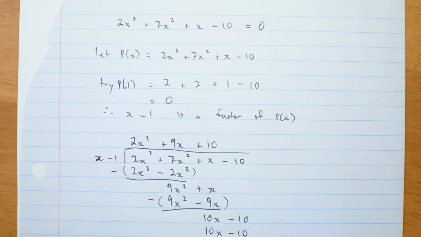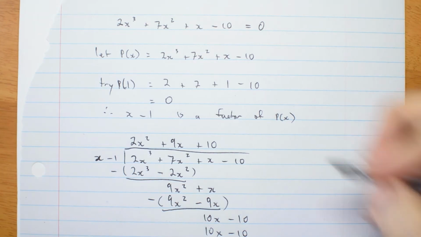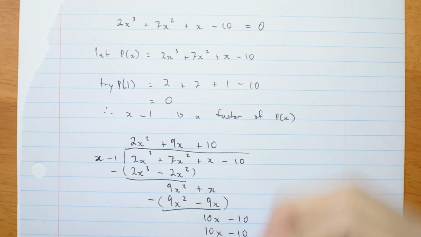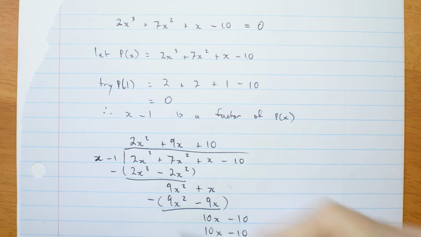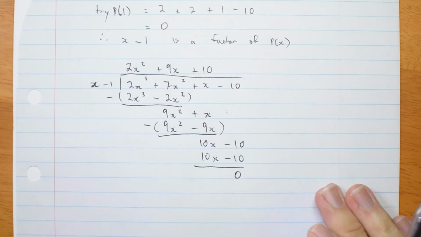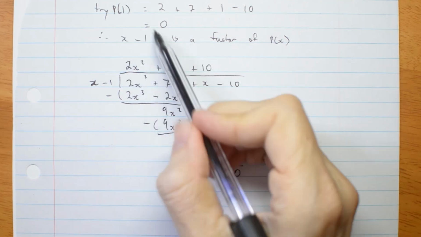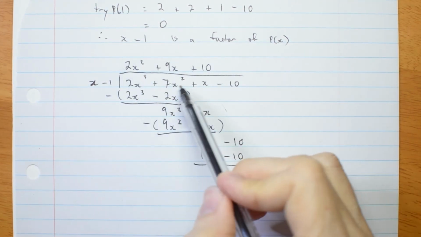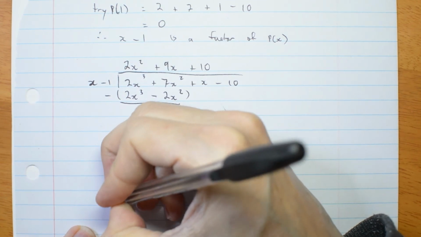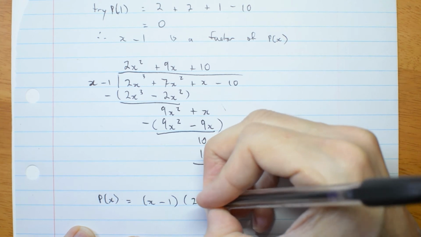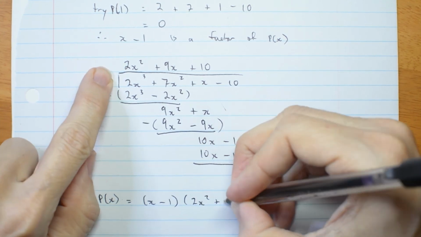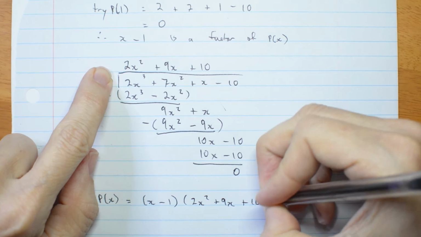And that goes away exactly as I would expect, because I already knew it was a factor. If I got something here other than a remainder of 0, either this was wrong or my long division was wrong. Okay, I knew x minus 1 was a factor. I've now got the quotient. So write p of x as x minus 1 times 2x squared plus 9x plus 10.